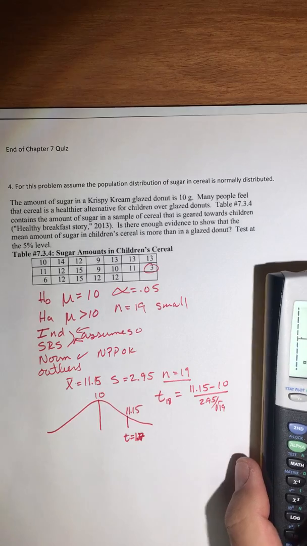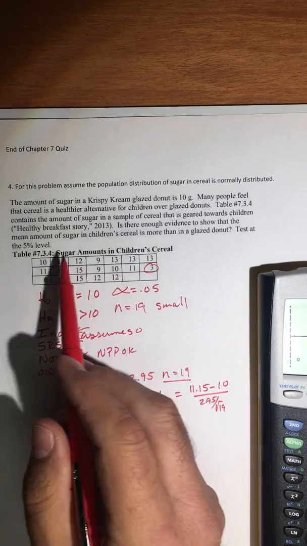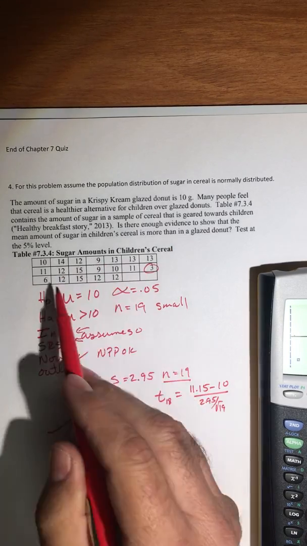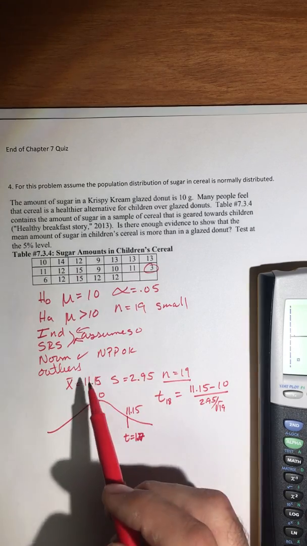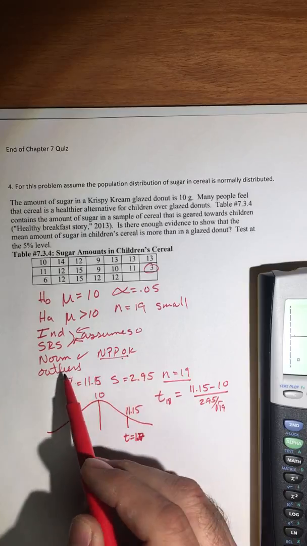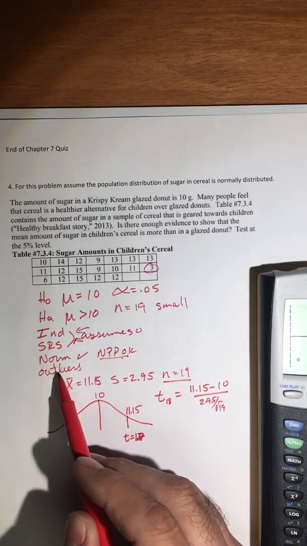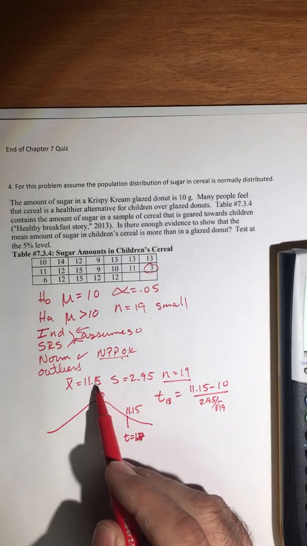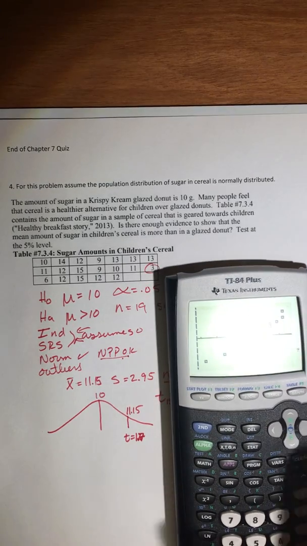Okay, so we have to assume that we have an independent simple random sample because the problem doesn't tell us that it is. Our sample size is clearly smaller than 10% of all of the sugared cereals we could have sampled. The normal probability plot is okay. It's not perfect. There is an outlier, but we know we're going to have to take that into consideration when we make our decision. So our sample average is 11.15. Our standard deviation of the sample was 2.95.